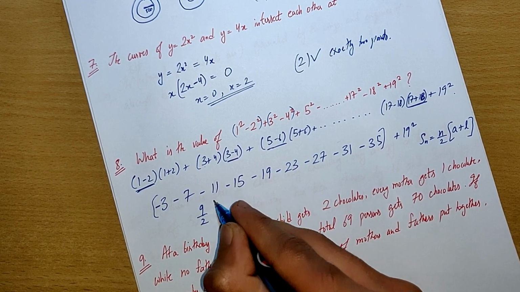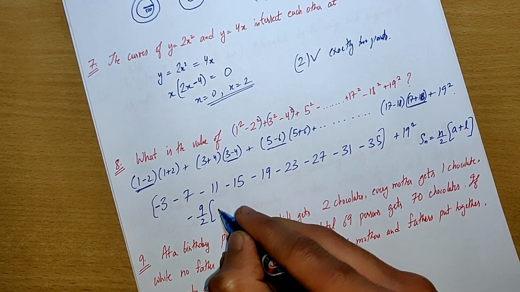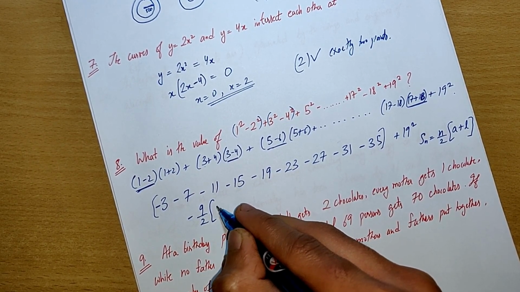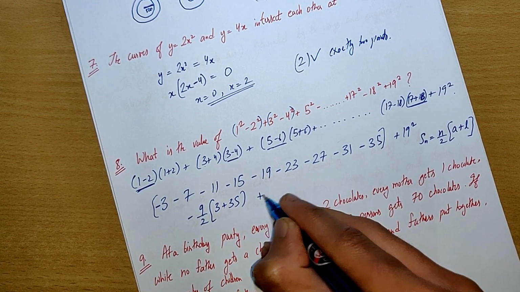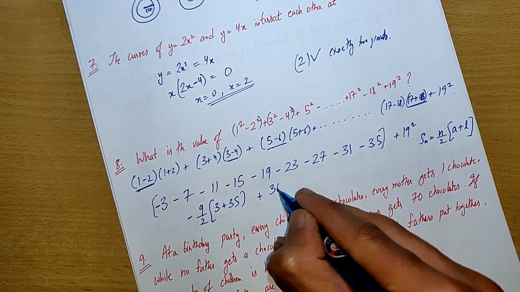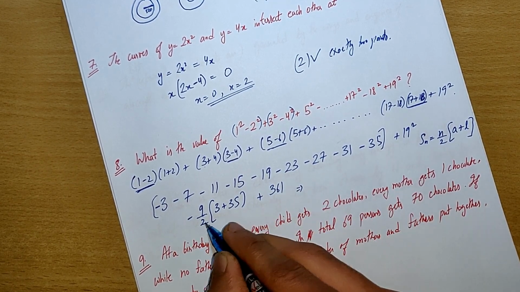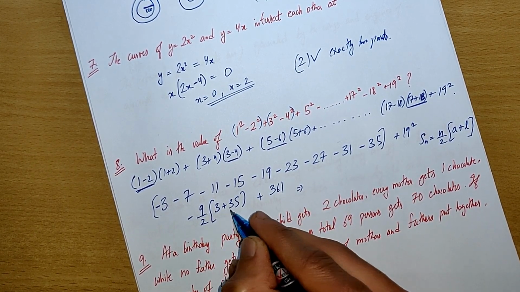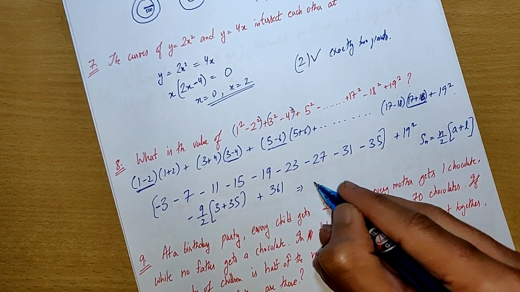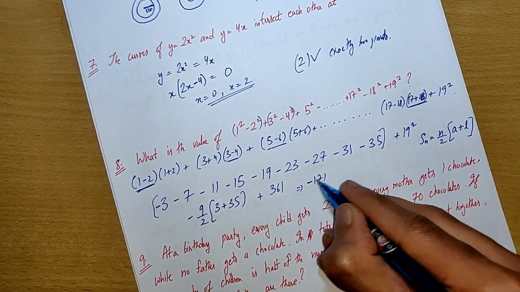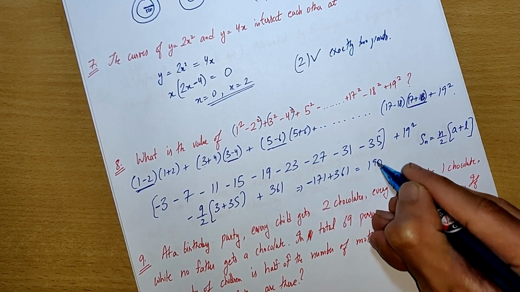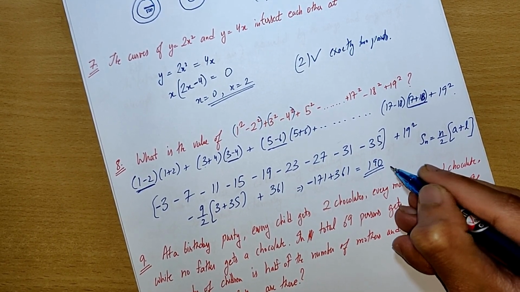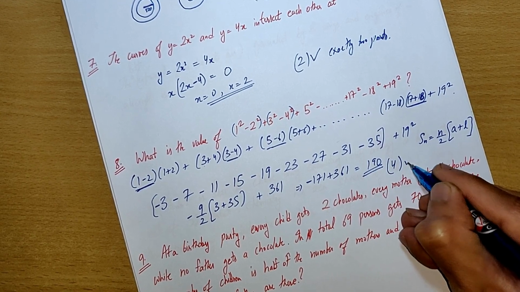So 9 by 2 times, obviously, the first term is 3 and the last term is 35, giving minus 171. 19 square is 361. So it would be minus 171 plus 361, so it would be 190. So the fourth option is correct.